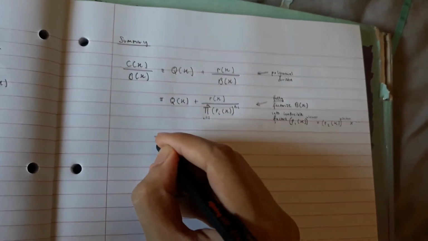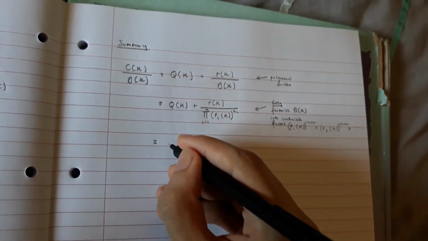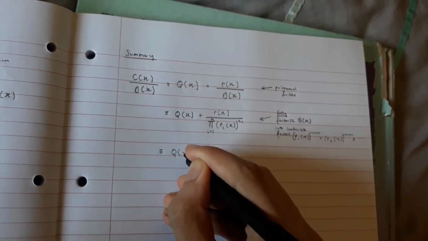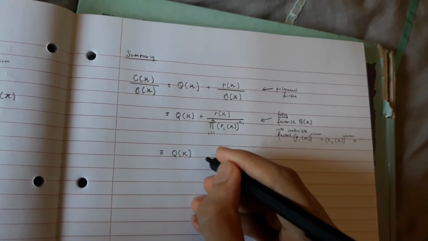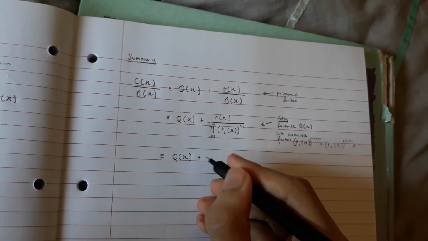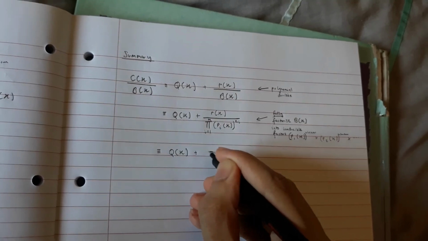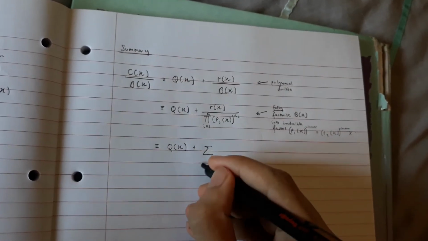So there we go. And then the next step is the crucial one, the heart of it all, the actual partial fraction decomposition step.